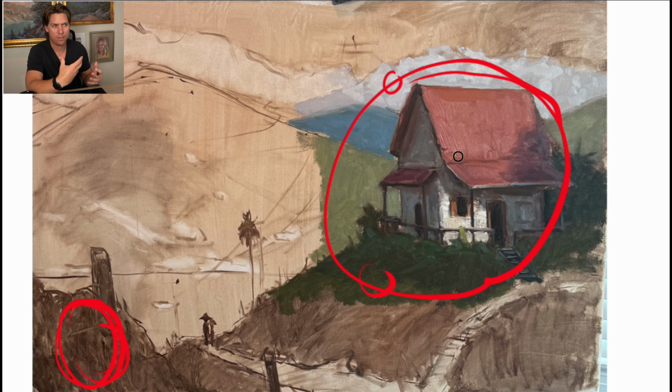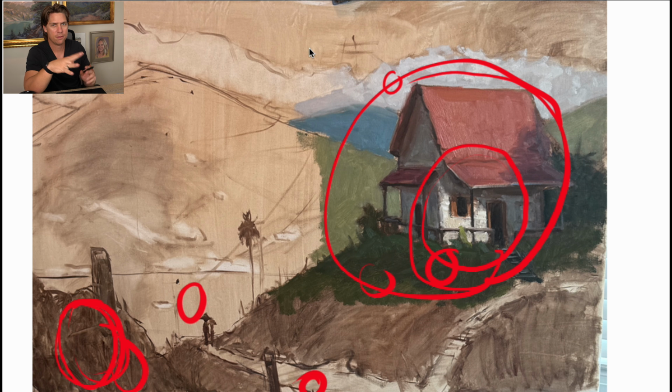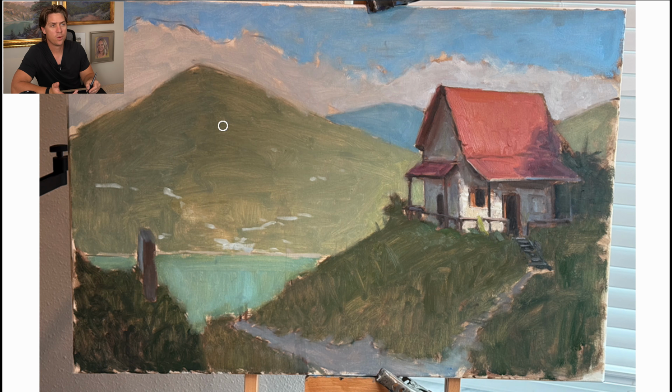This is a big trap I feel like a lot of people fall into, is they get stuck too much in one area and developing it, and they're not paying attention to how this grass relates to this grass, how it relates to the path down here, how it's going to relate to the water, and all the other elements that you don't have yet. So it's good to get a block in of the entire painting. So that's what I did here.